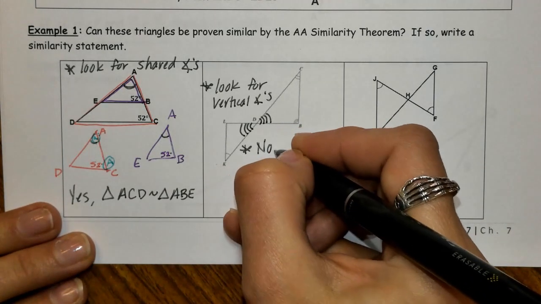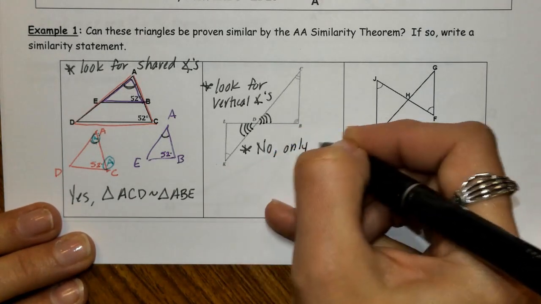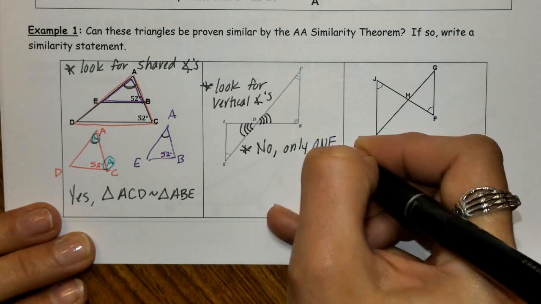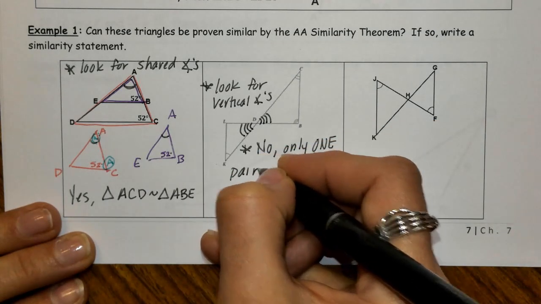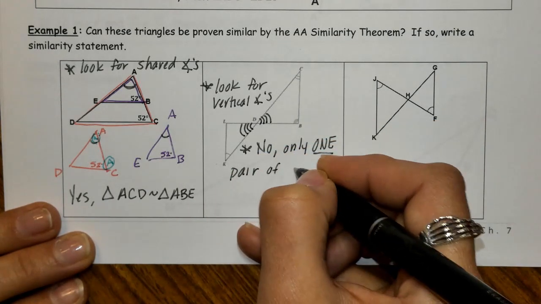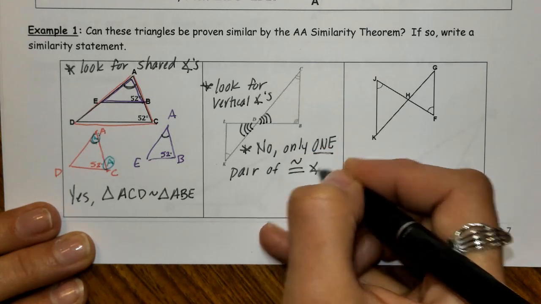So are they similar? No. And we're going to write in only one pair of congruent angles. You have to have 2.